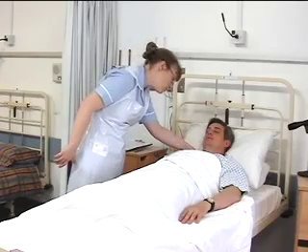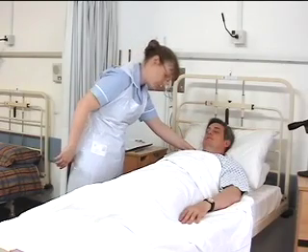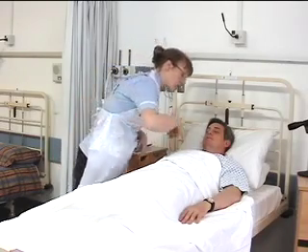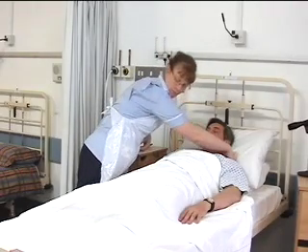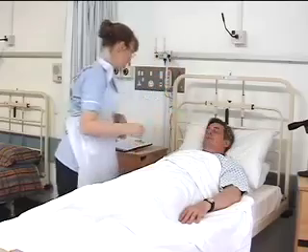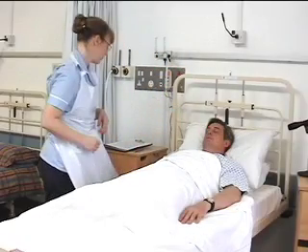Where there does not appear to be any motor response to pain, always apply a painful stimulus to both sides of the body in order to confirm that the patient definitely scores only 1 for movement.